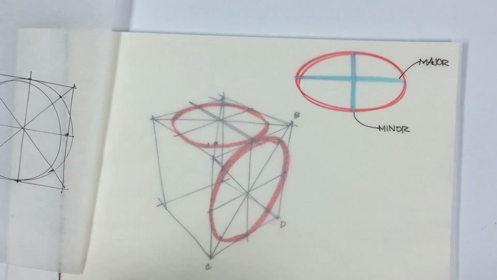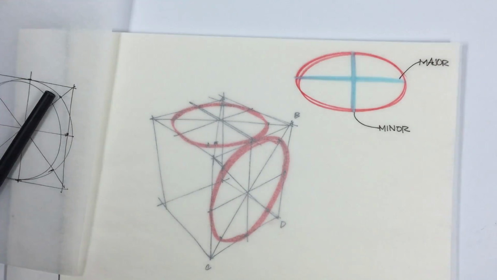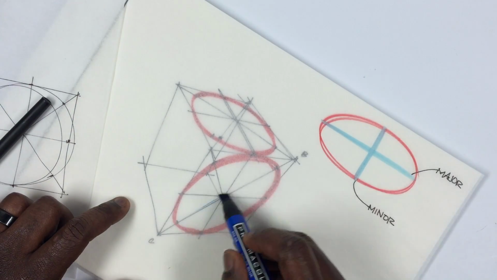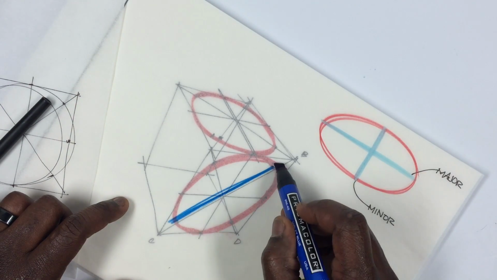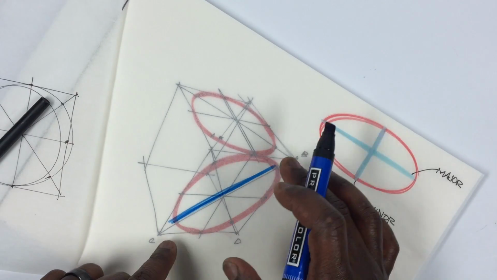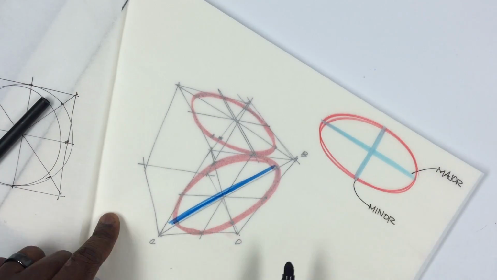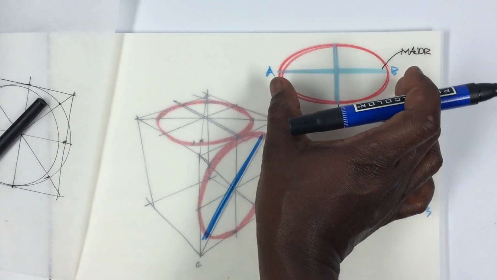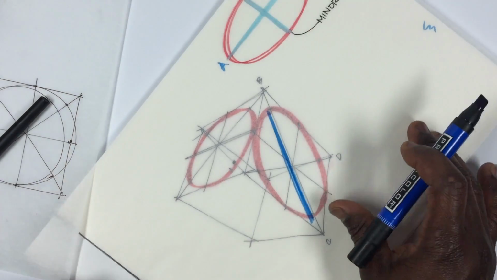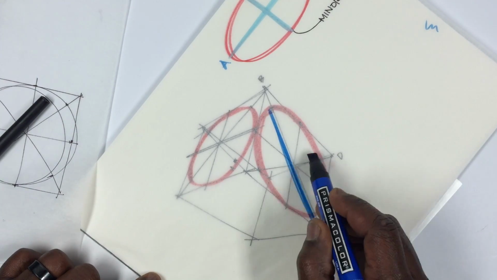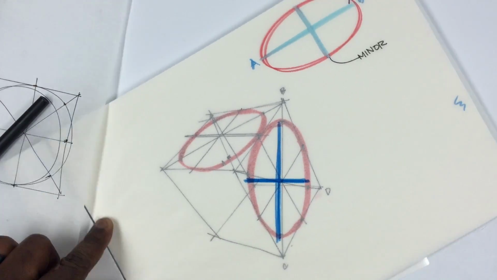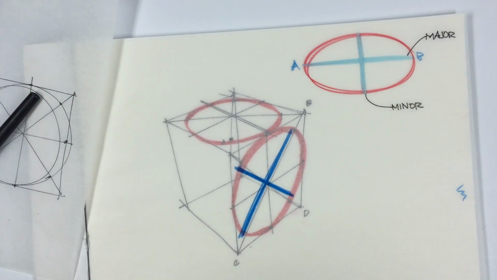Now I'm going to take this descriptive schema here and I'm going to transfer this to my perspective drawing here. So on my ellipse, right where it peaks the most, just like I did here, so AB, I'm going to take this relationship, transfer it here. And on the narrow side, I'm going to take this line and transfer that as well.